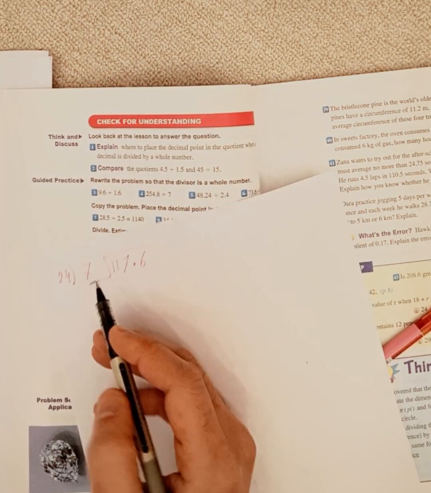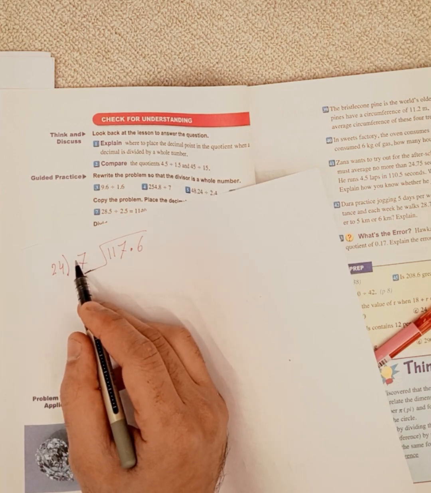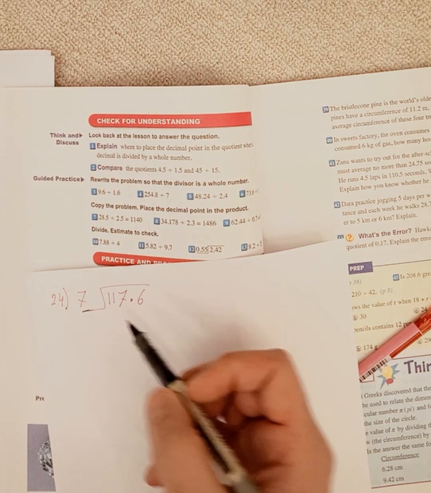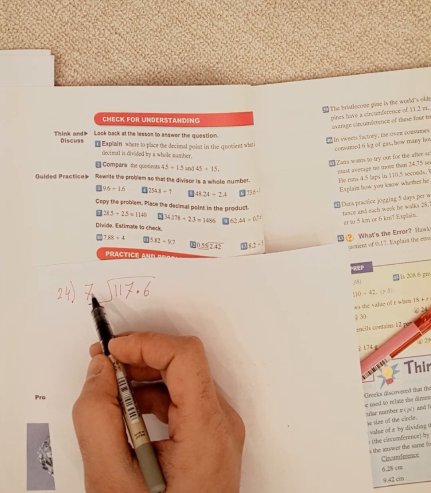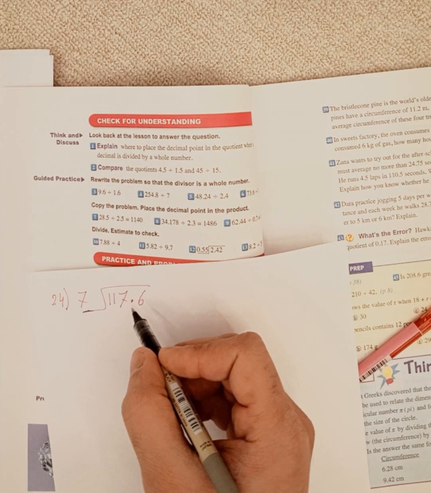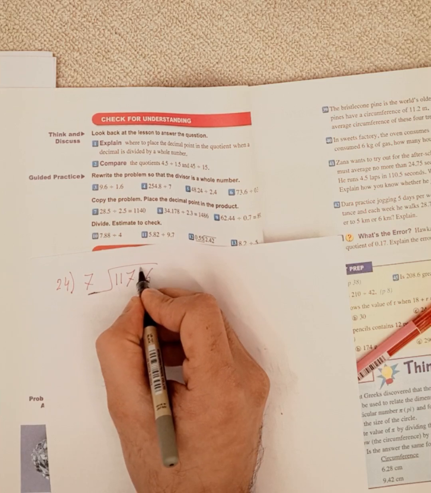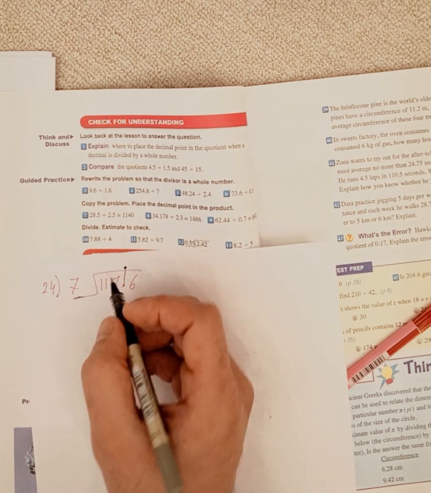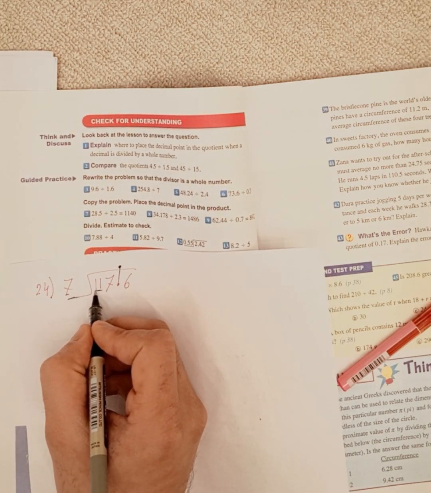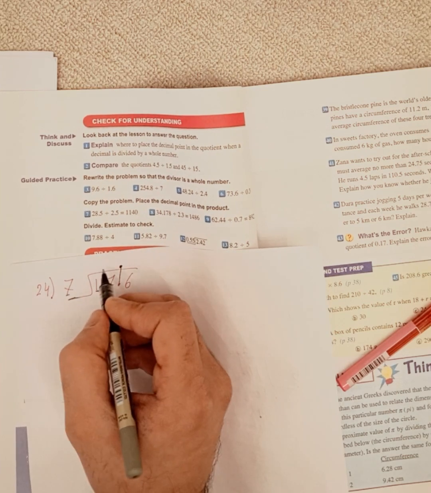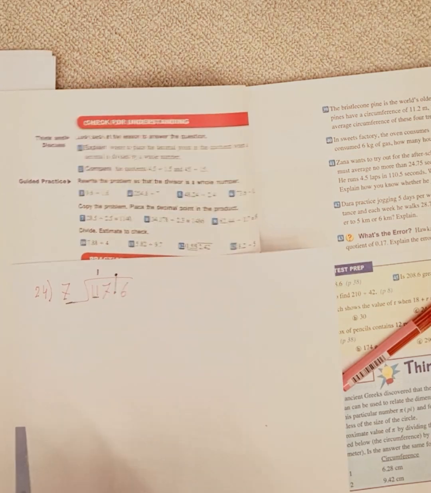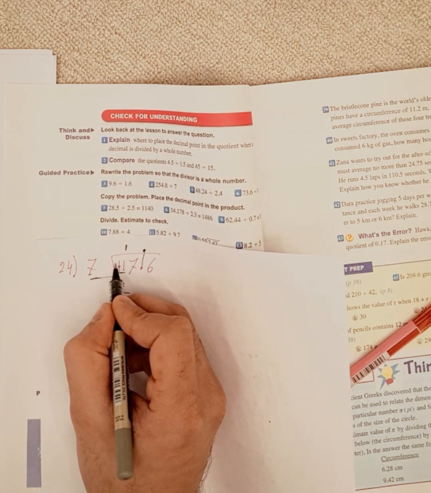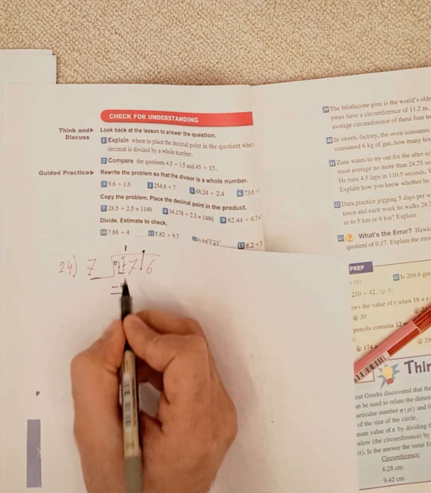Okay, 7. Look at this one. Is it a whole number or decimal? It is a whole number. If it is a decimal number, we have to move the point, but this one is a whole number, so we're going to do our long division. Just line up the points straight, no need to move the point because our divisor is a whole number. Now, how many 7s do we have in 11? 1, 2, it's going to be 14. Where should you write it down? Above the 1. So 1 times 7 is 7. 11 minus 7, it's going to be 4.